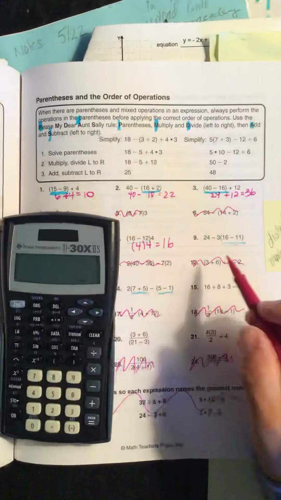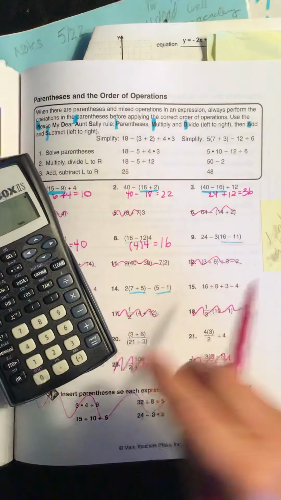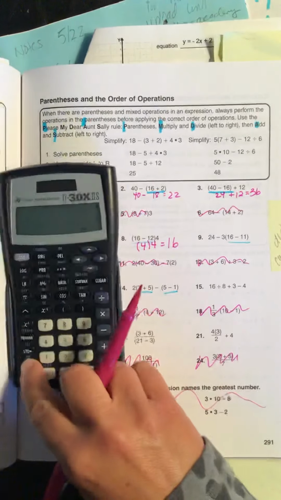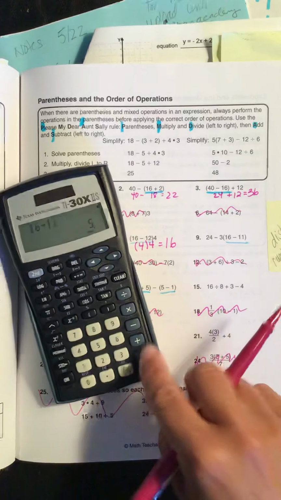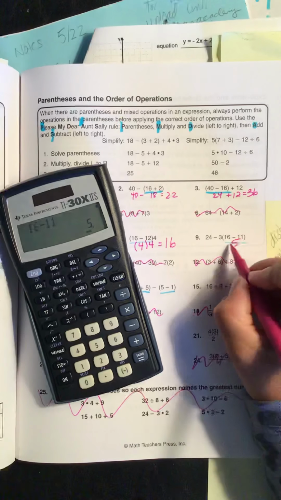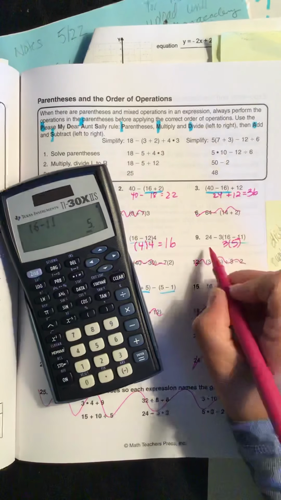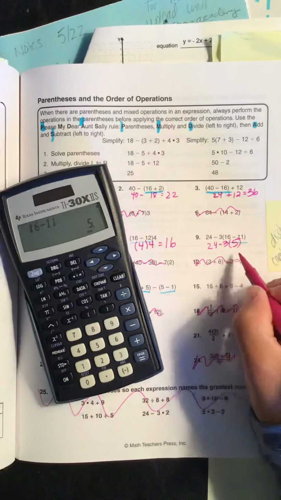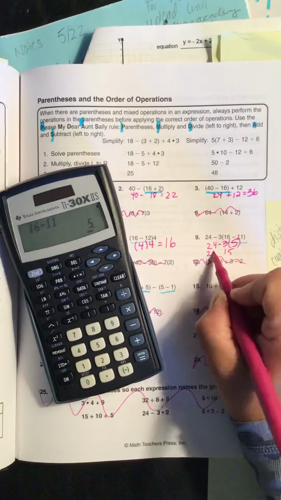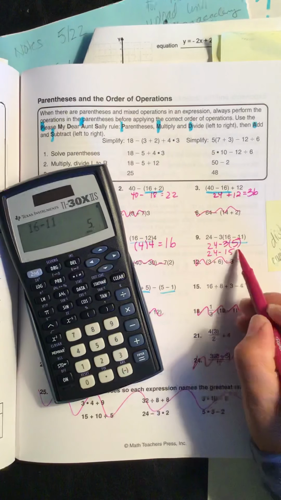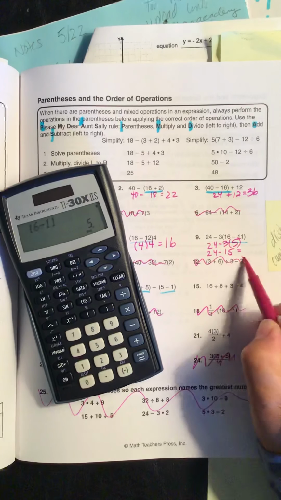Okay, this one's a little tricky. Now I got 3 steps. What is 16 minus 11? I know that 16 minus 11 equals 5. 3 times 5. Okay, so don't lose anything. 3 times 5 is 15. Okay, bring this down. What is 24 minus 15? Please put your answer right here.